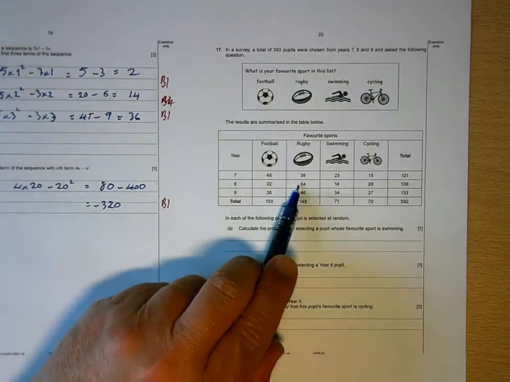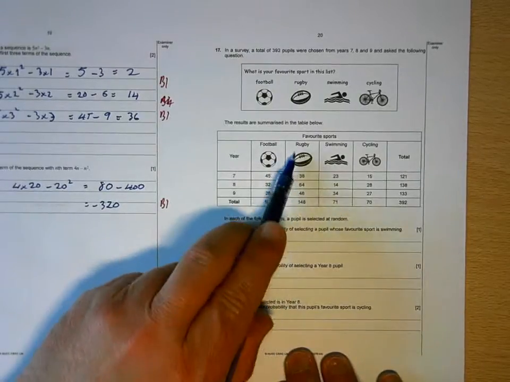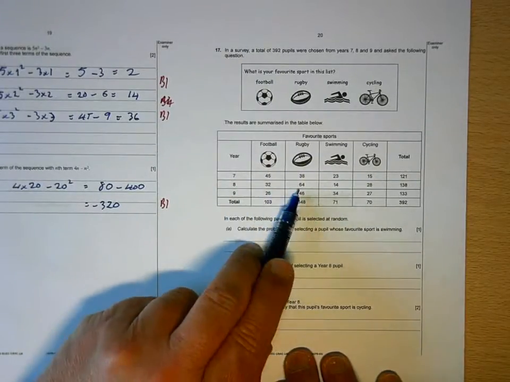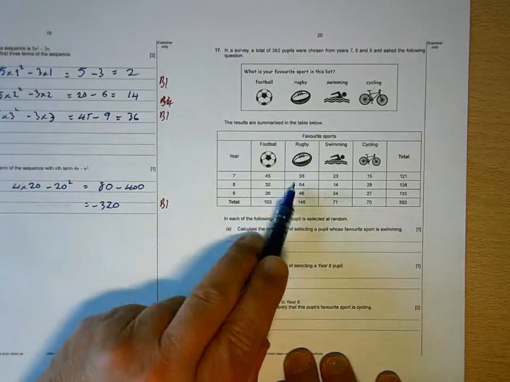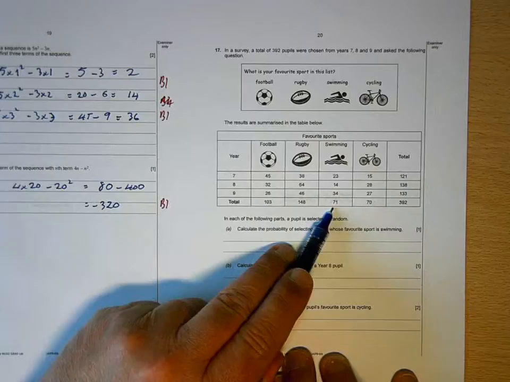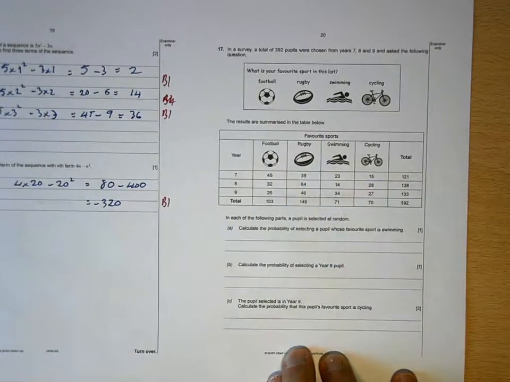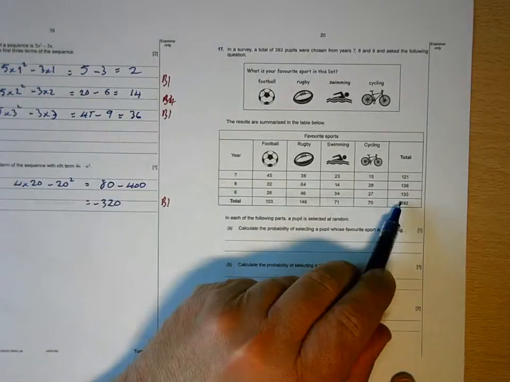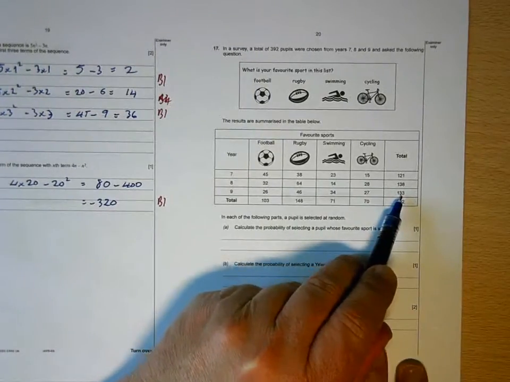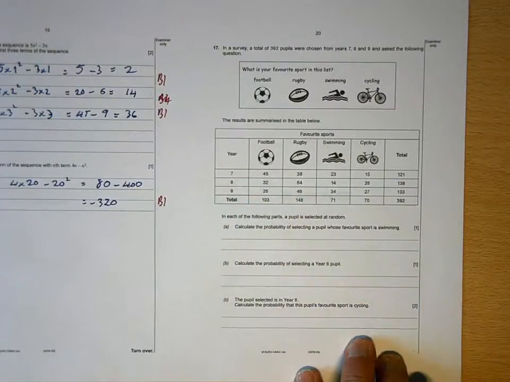If I pick that cell with 64 in, that's telling me that 64 kids in year 8 said rugby was their favourite. This one here is telling me that 71 kids in total said swimming was their favourite. This number is telling me that there are 133 kids in year 9. So that's how the table is working.